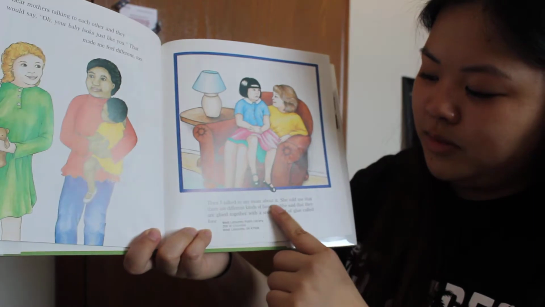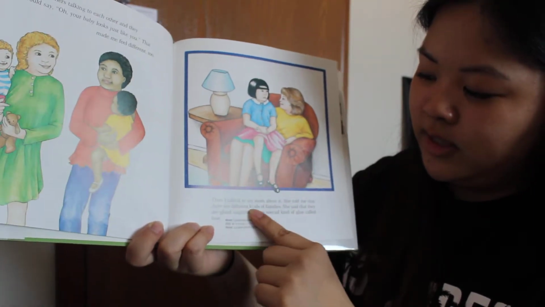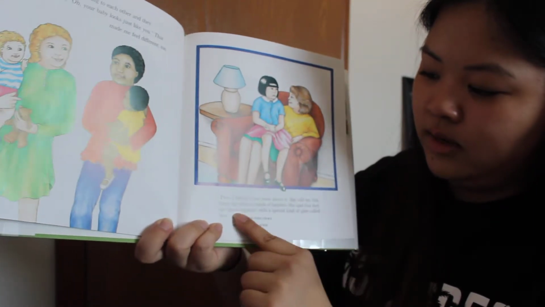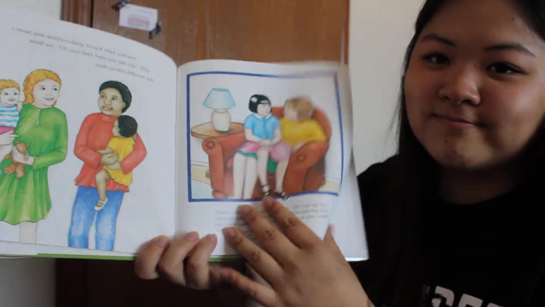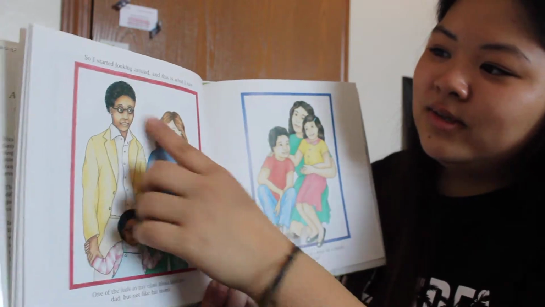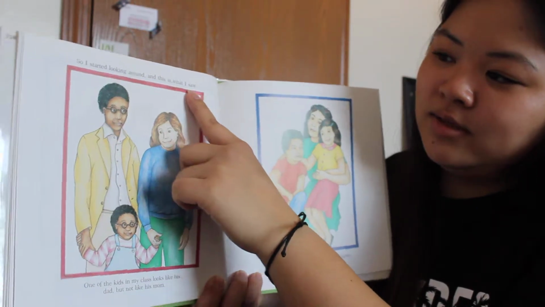Then I talked to my mom about it. She told me that there are different kinds of families. She said that they are glued together with a special kind of glue called love. So I started looking around, and this is what I saw.